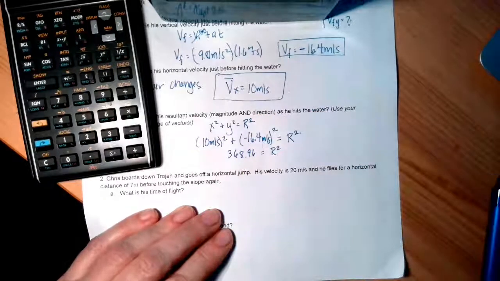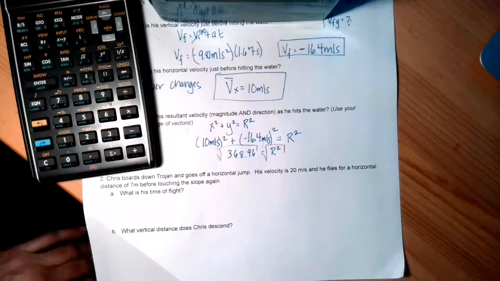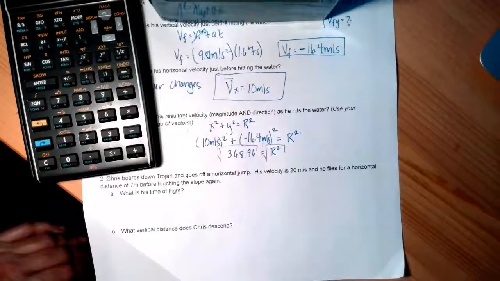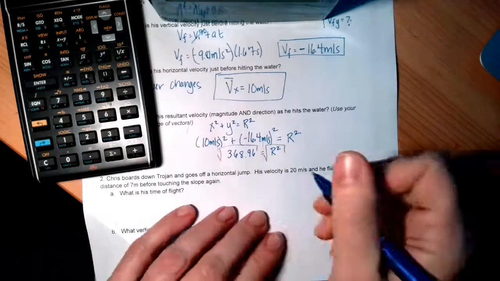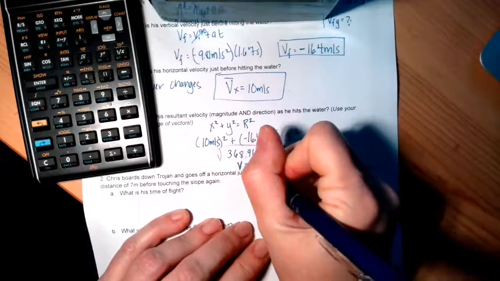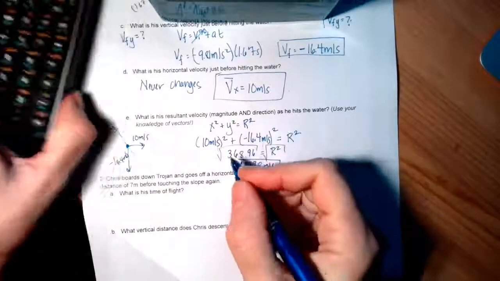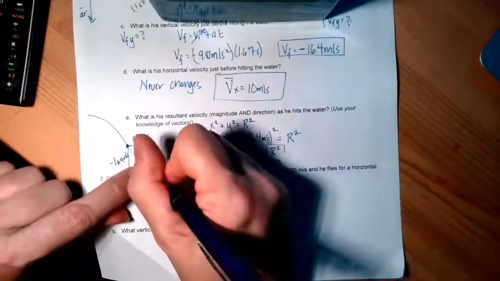Then I'm going to take the square root of both sides, and I get that that is 19.2. So the velocity, the diagonal velocity, is 19.2 meters per second. And that's this guy right there.